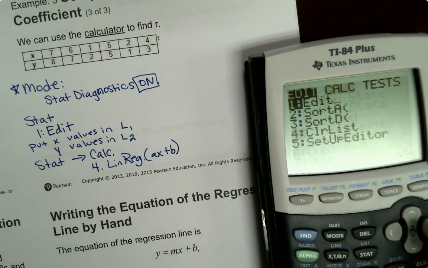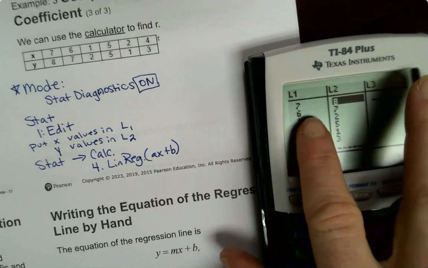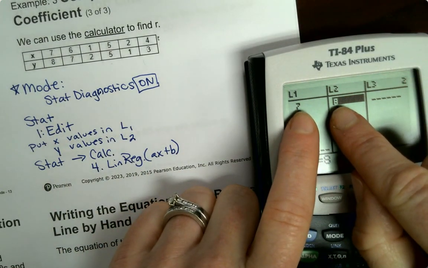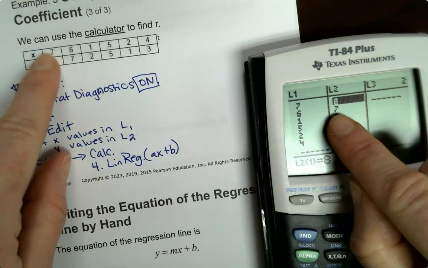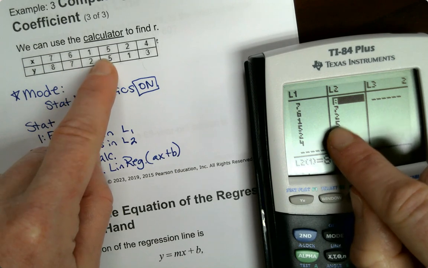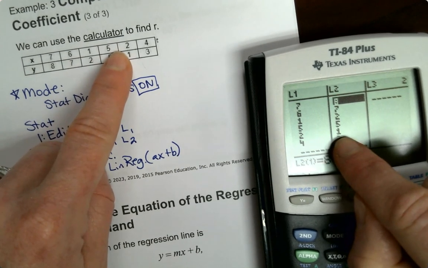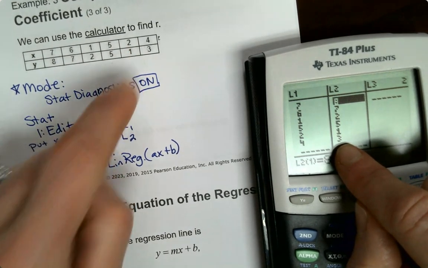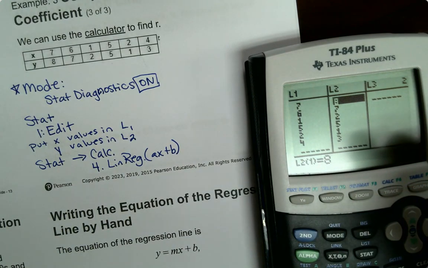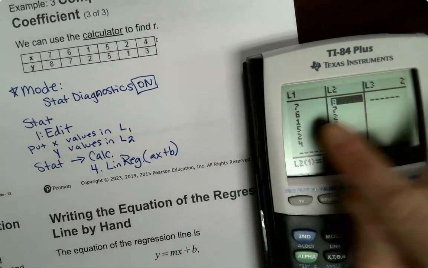Usually before I do this, I want to double check that my L1 and L2 are correct. So 7 and 8 are together. 6 and 7. So I'm looking at the X and Y values together. 1 and 2. 5 and 5. 2 and 1. 4 and 3. This is where a lot of the mistakes are made and it causes you to get the wrong answer. So you really got to just double check L1 and L2.